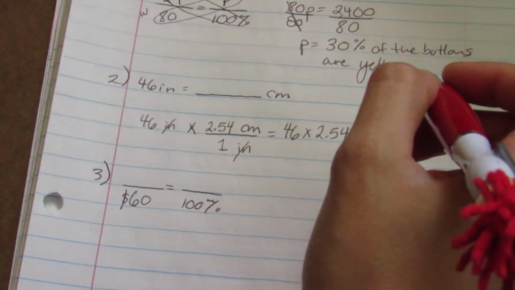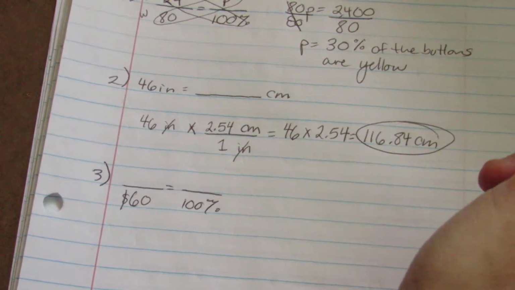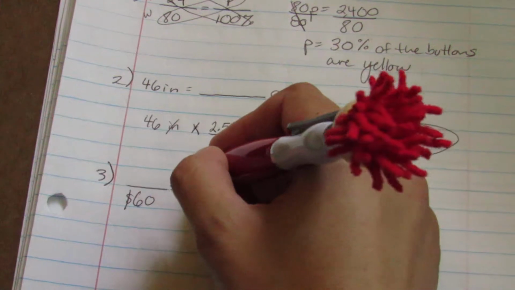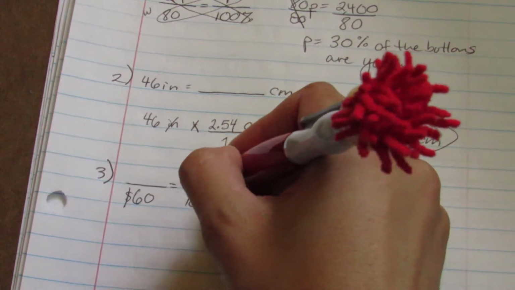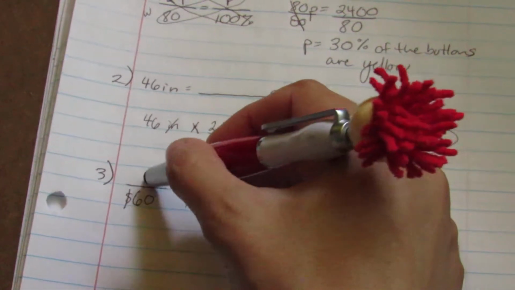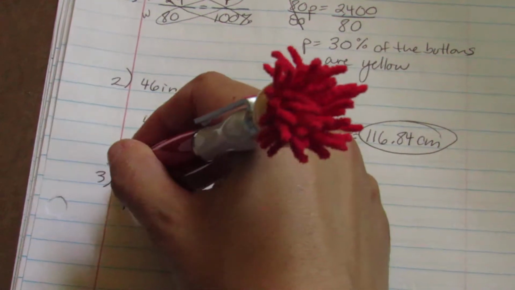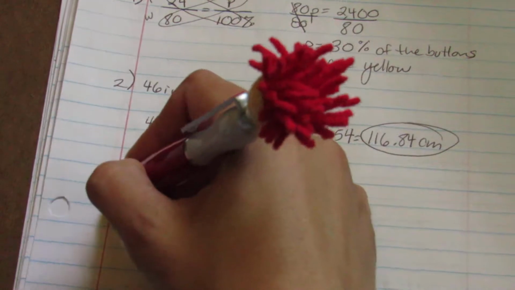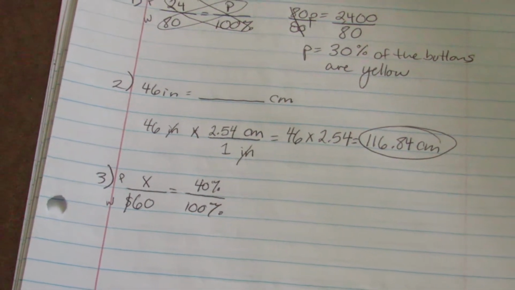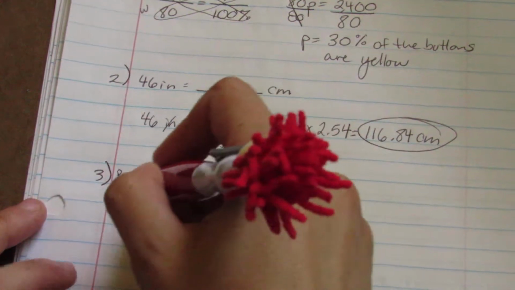Very good. And now it says that he gave 40% to his mom. So 40% of that 60 he gave to his mom. So 40 is my given percent. And I want to know how much 40% is of my 60. So I'm actually solving for my part, right? And $60 again was my whole. So the way we do this is we do our cross multiplication.